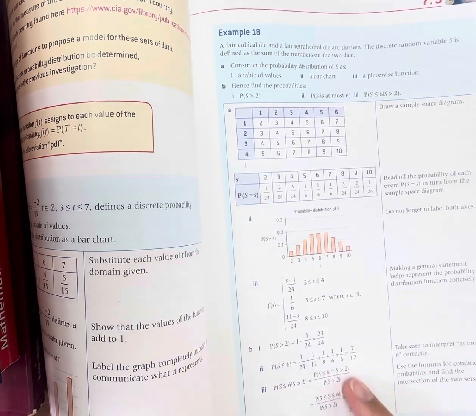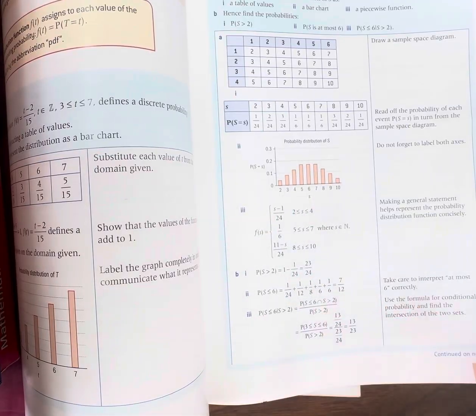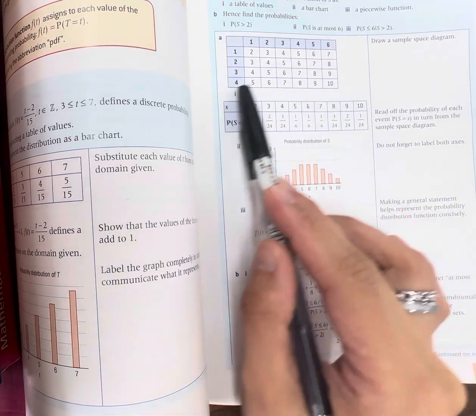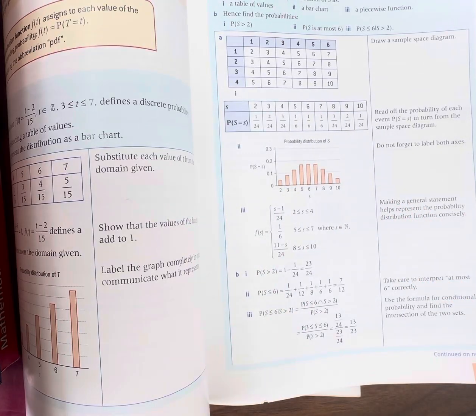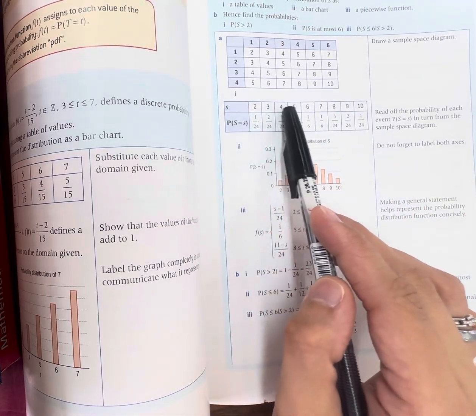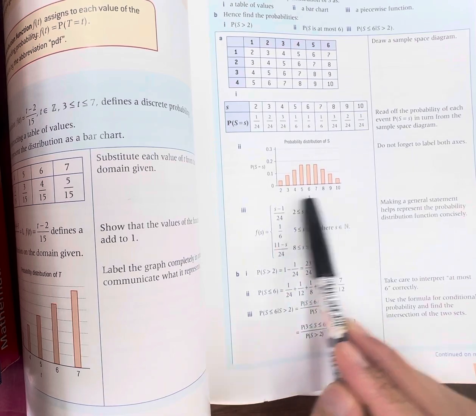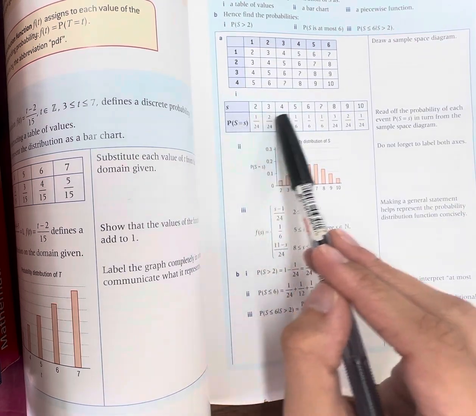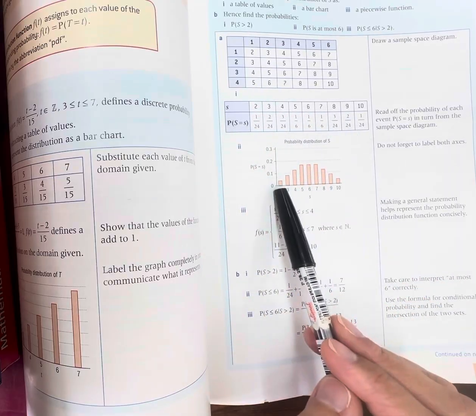So that is for the table of values. For the bar chart, this is again fairly similar to the previous example. If you have your table of values, creating the bar chart is easy. This first row just goes in the x-axis with the corresponding label, and then this second row goes in the y-axis.